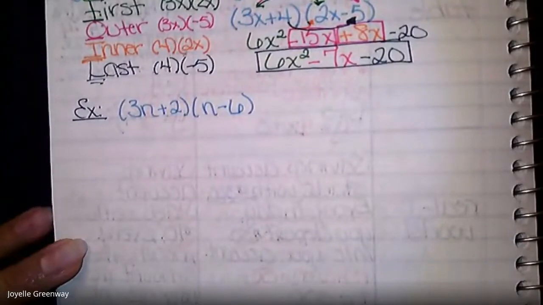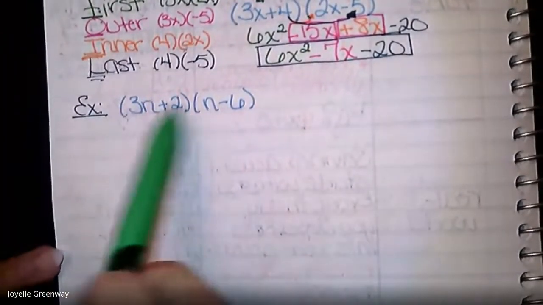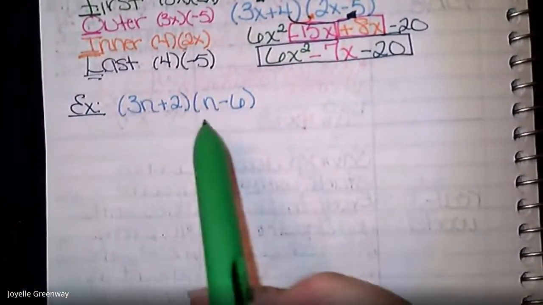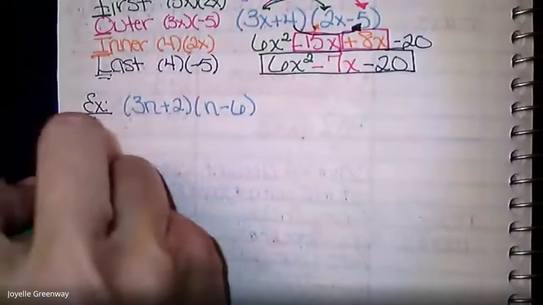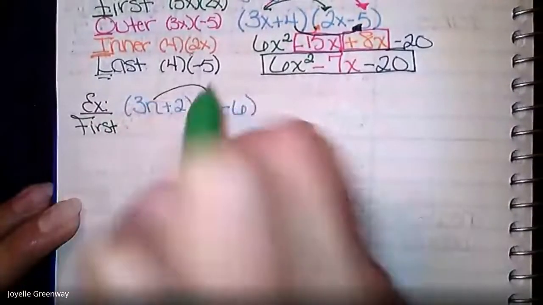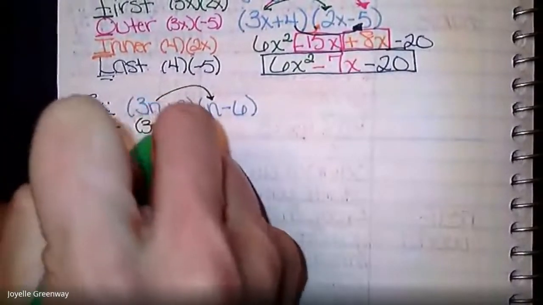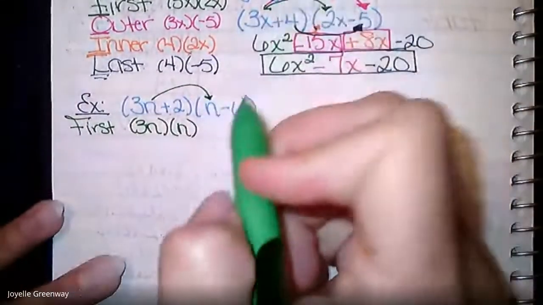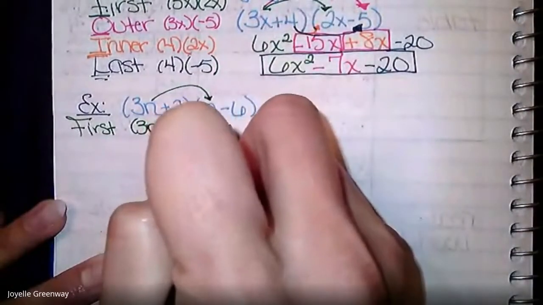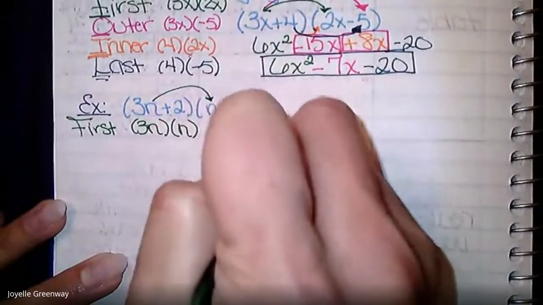Okay? So you see two binomials. They're being multiplied. So you think FOIL, right? So you think first, so 3n times n, right? And we get 3n squared.